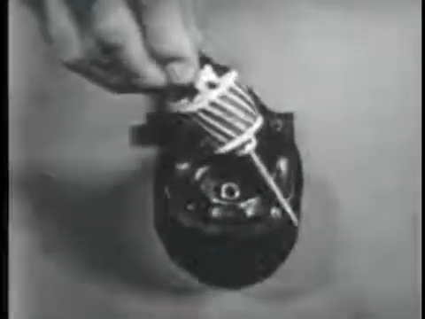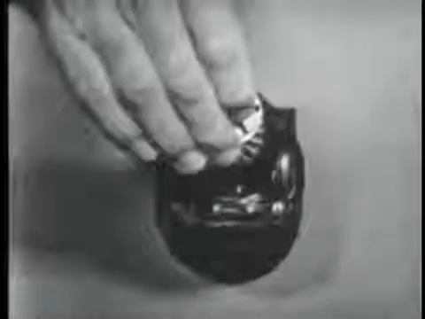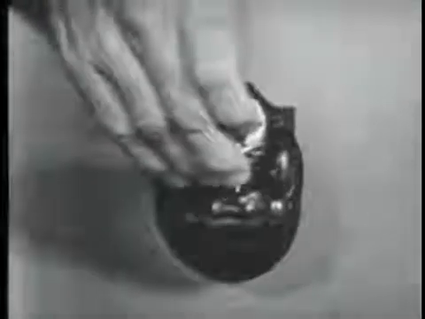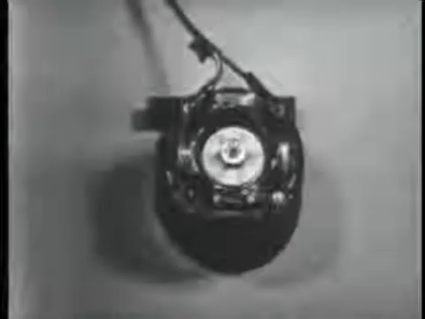Why? Simply because the field windings are providing a rotating magnetic field that induces a voltage into the rotor that causes current to flow, and the rotor becomes an electromagnet. And once it's magnetized, it's got to follow the rotating magnetic field, just like the compass needle did.